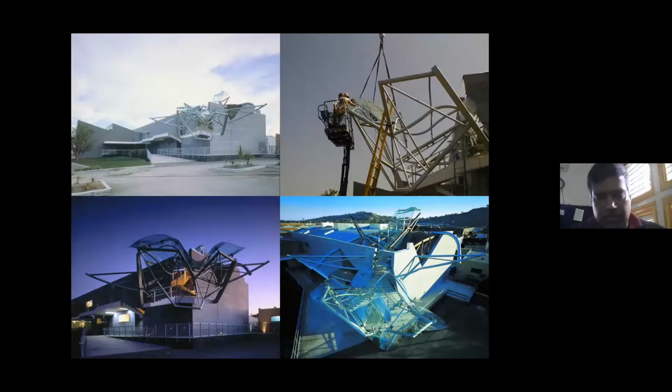In fact, it was one of the first complex curved glass buildings in the world when it was built, and I don't know whether somebody tried this again. I'm sure nobody had tried anything like this even in the future. Not that I know of.